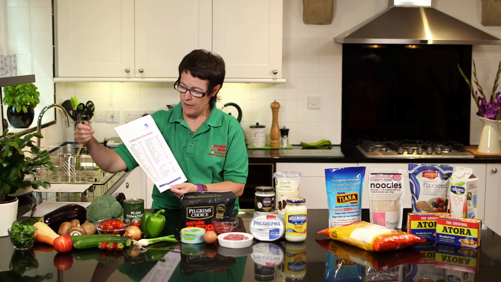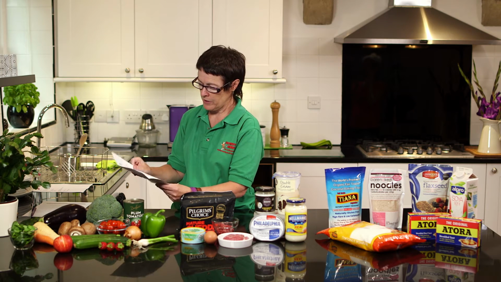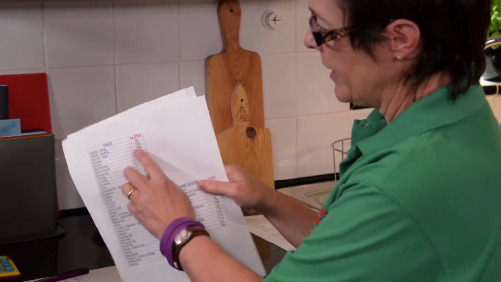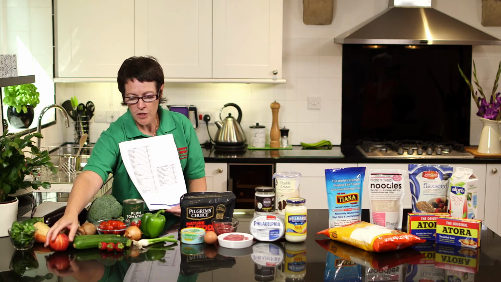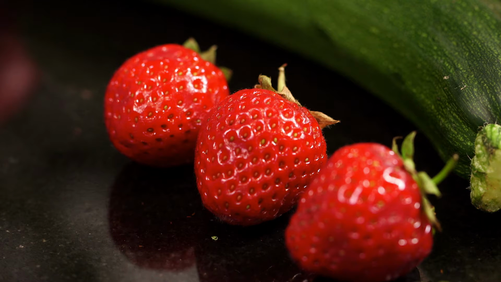But then if you have apple, if we look on the other side, you get 9 grams rather than 17. So it just depends on the carbohydrates what you choose. So you get less apple than you would strawberries for your amount in your prescription.